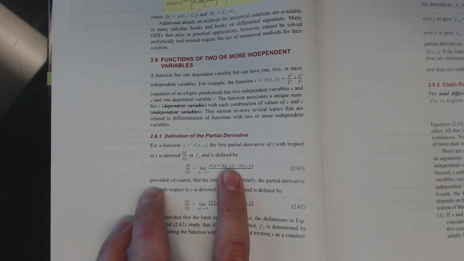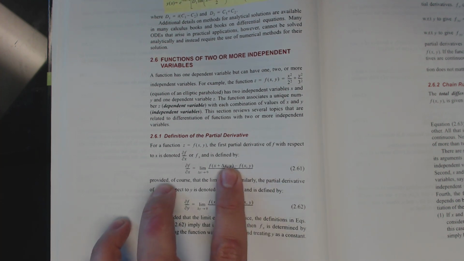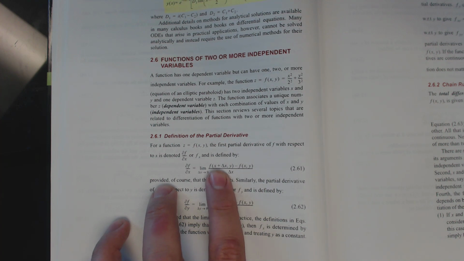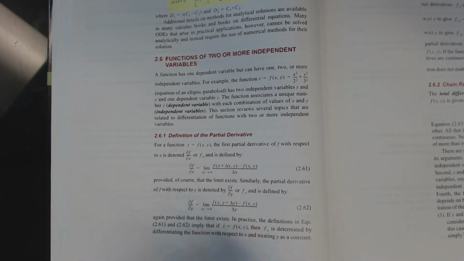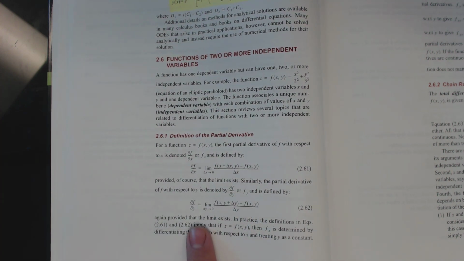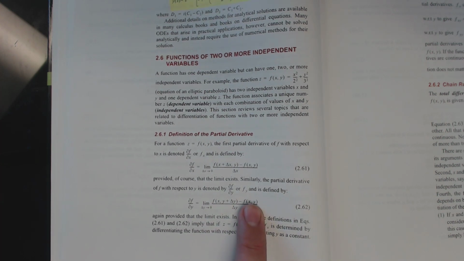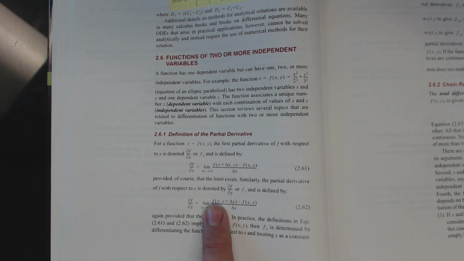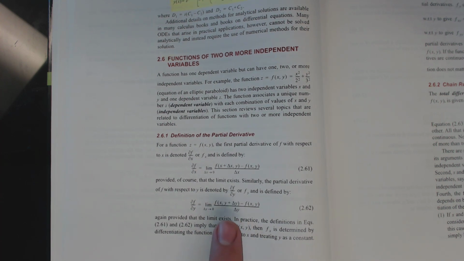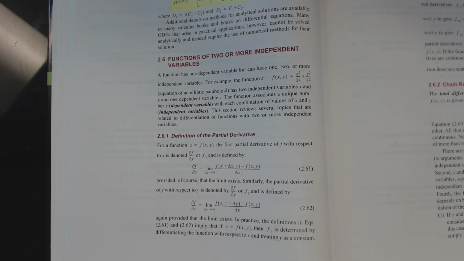Notice that you're not incrementing the y variable in either one of these functional calls. You're only changing the x direction. Similarly here they find the derivative with respect to y, and in that case x stays the same as you are discovering the change in the functional value across some delta. It is the y variable only that's changing.